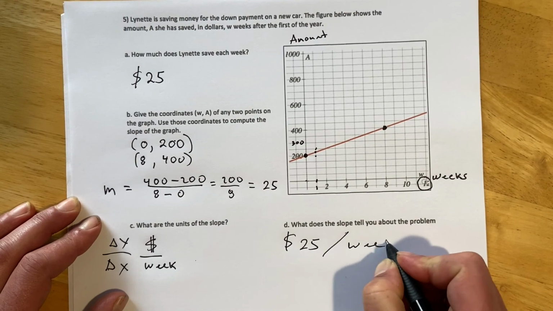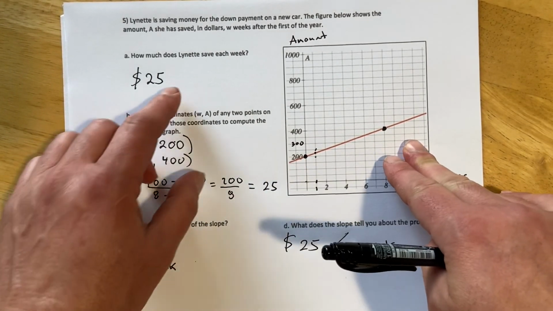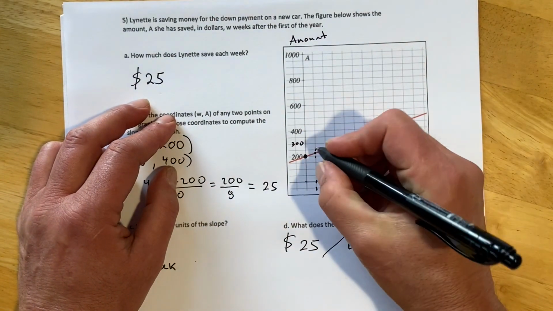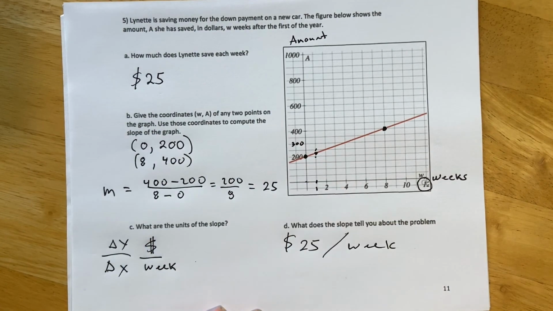per week. So what does the slope tell me about the problem? She's saving $25 per week, which is what I estimated when we looked back here in part A. So that confirms it by finding the slope.